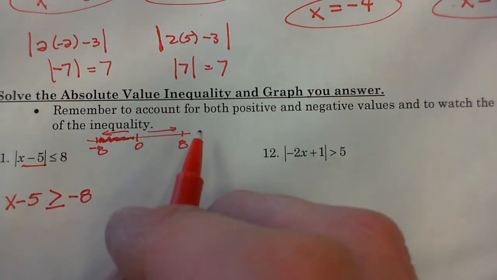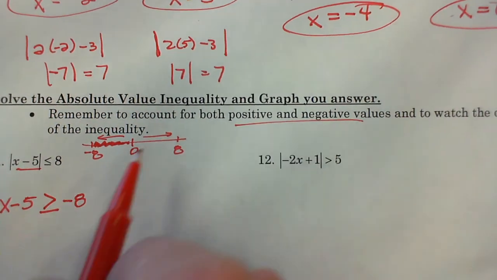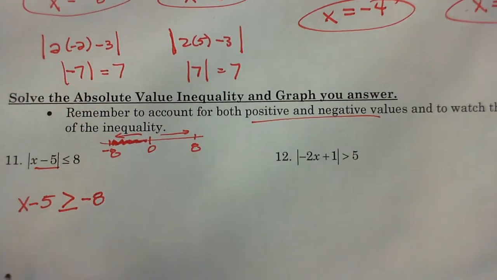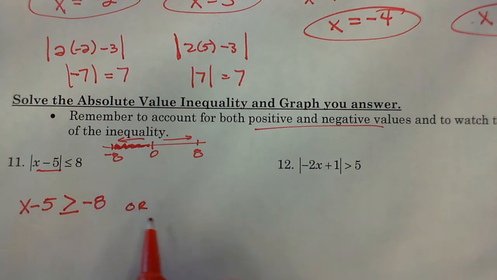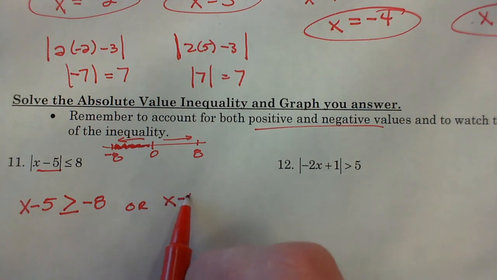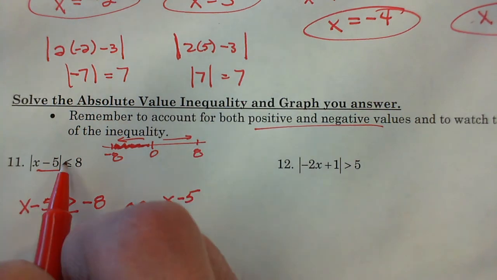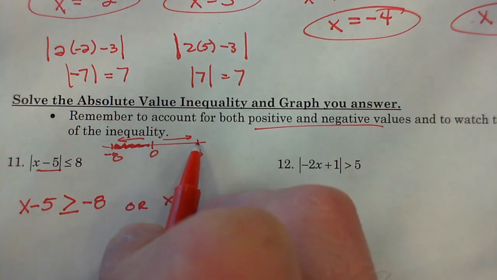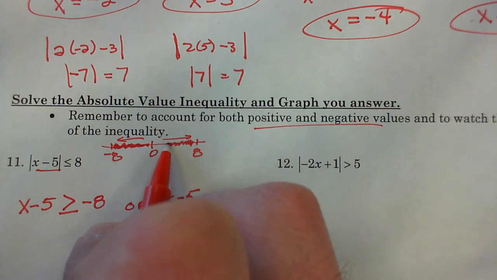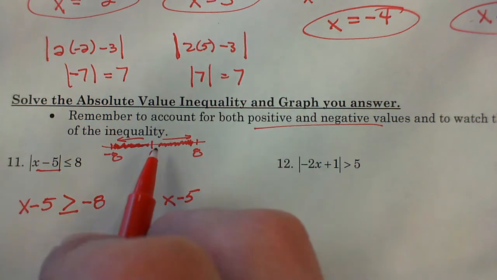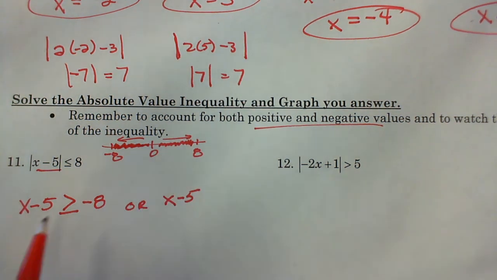Now we need to set up the positive case, because again we want positive and negative values. So it's this, or x minus 5, had we gone 8 this direction, well, we want to be less than 8 steps away. Well, this is exactly 8 steps, so I'd need to go this direction. Are these values bigger or smaller than 8?